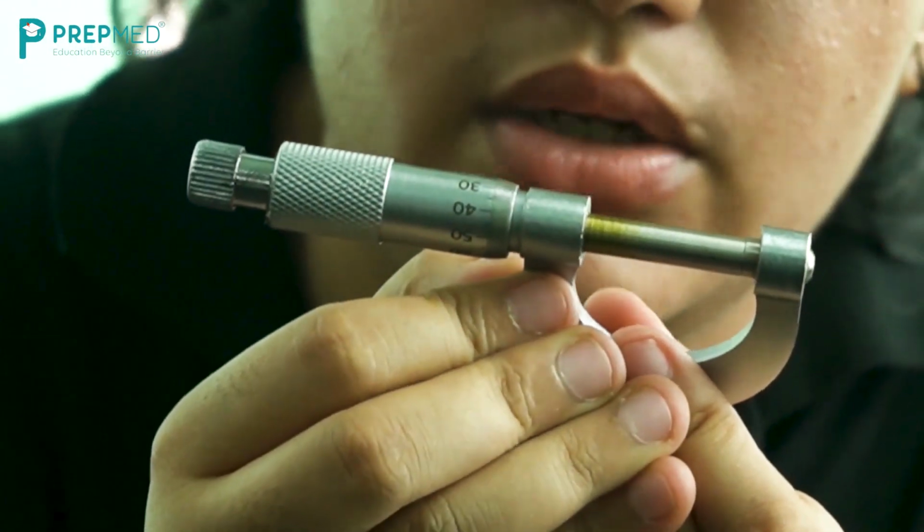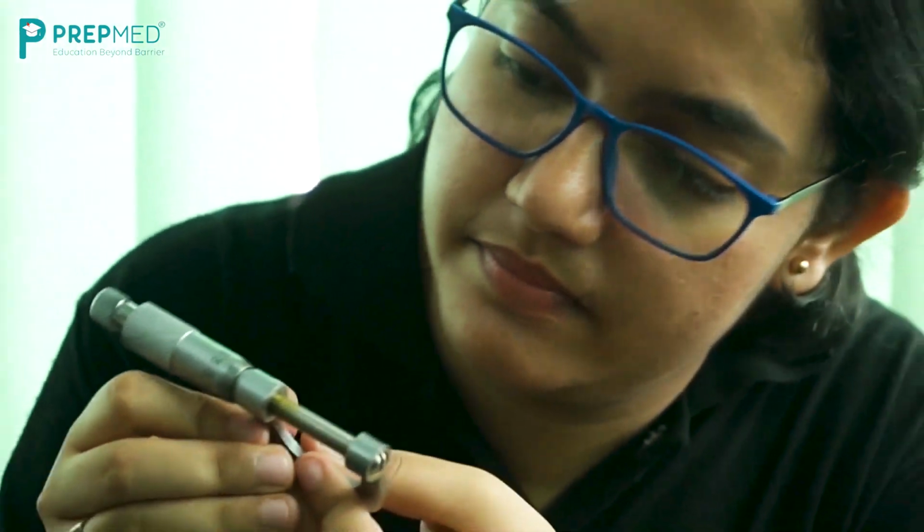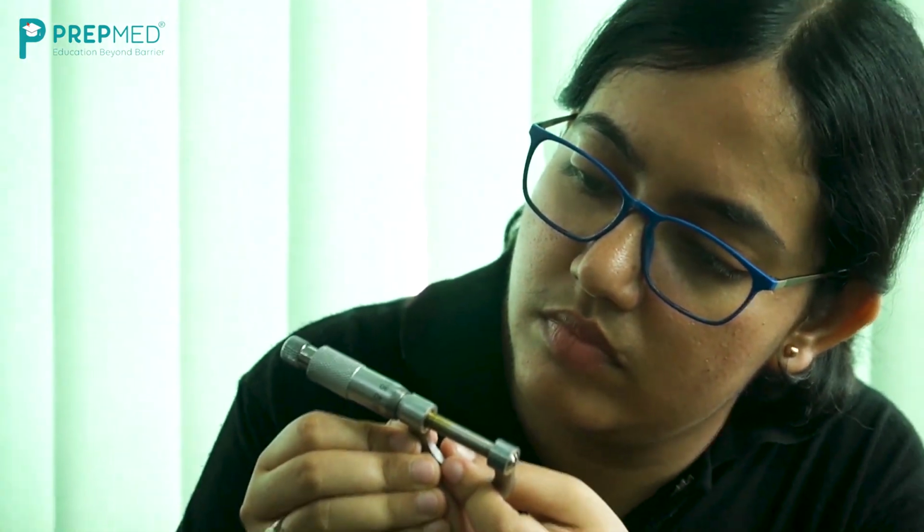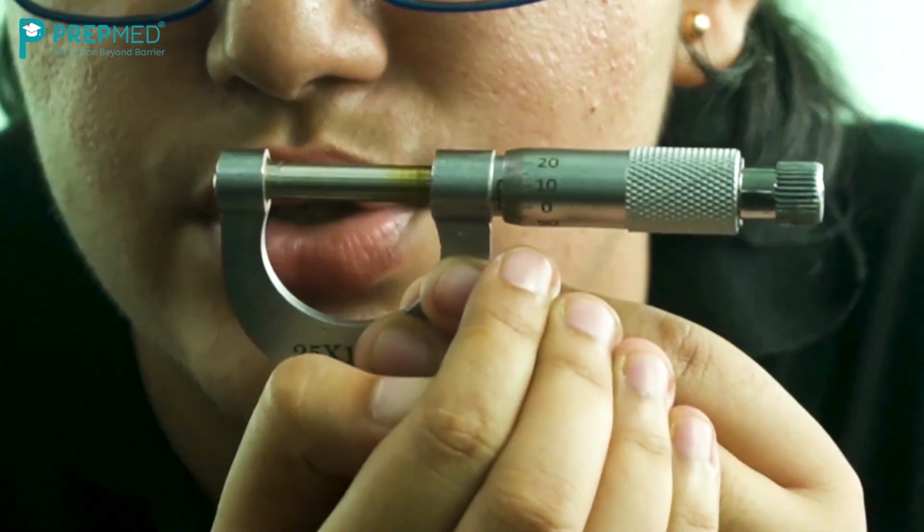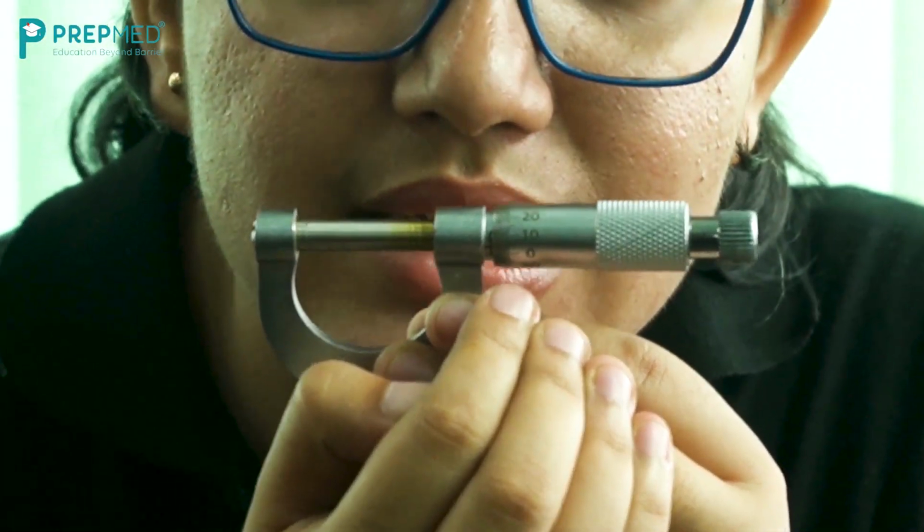Here you can observe that the third division of this circular scale is coinciding. So which error is this? This is a positive zero error.